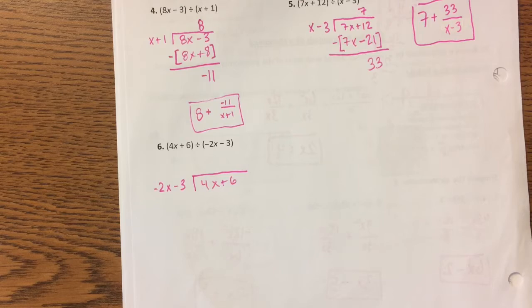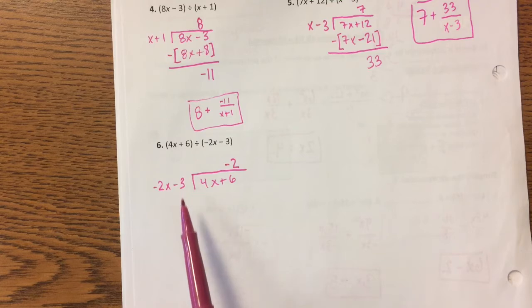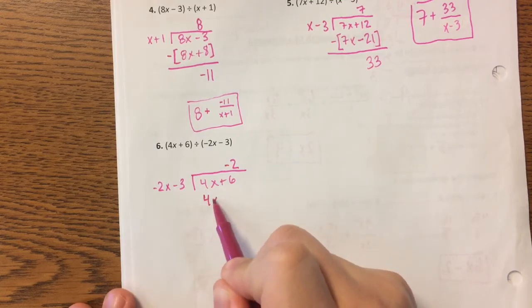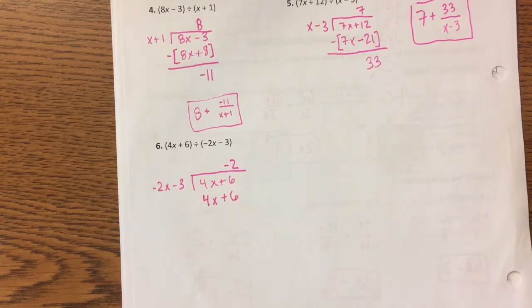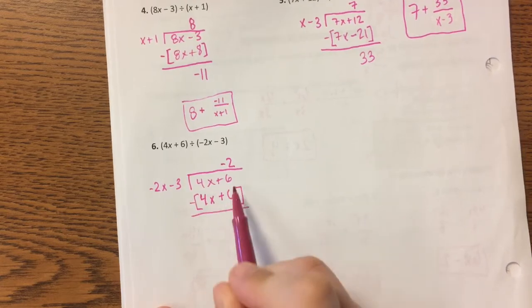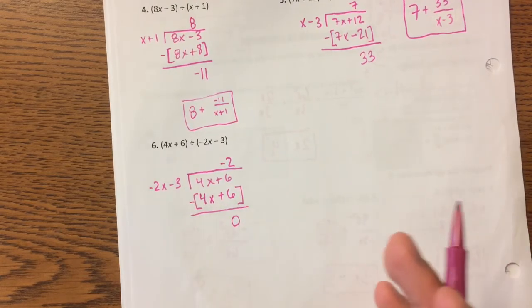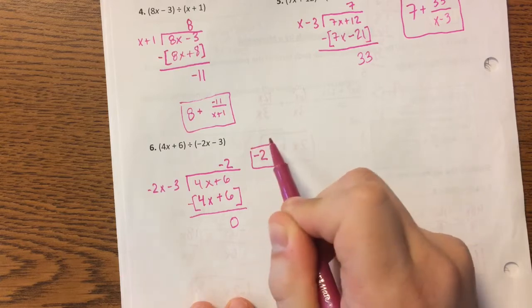Right. So what do I need to multiply negative 2x by to make it equal 4x? Negative 2. So negative 2 times negative 2x minus 3 is 4x plus 6. So when I subtract that, what do I get as my remainder? Nothing, right? It's just 0. So that means there's no remainder here. Our solution is just -2.